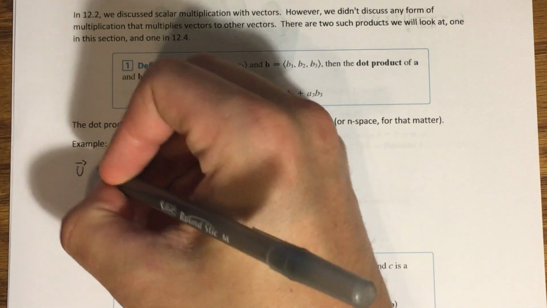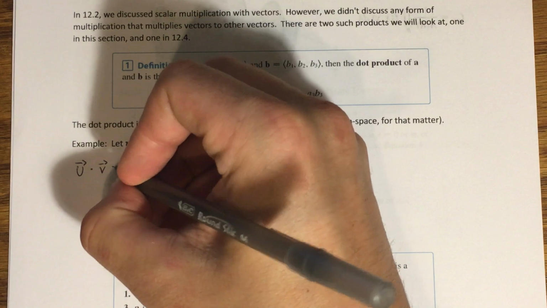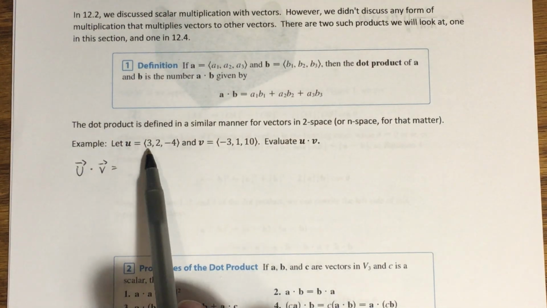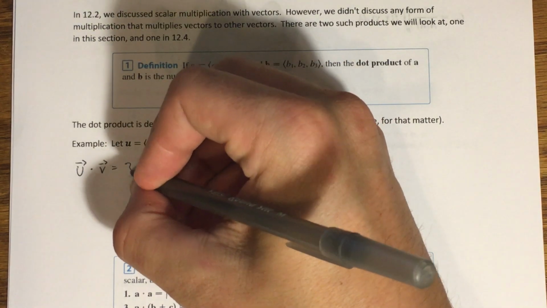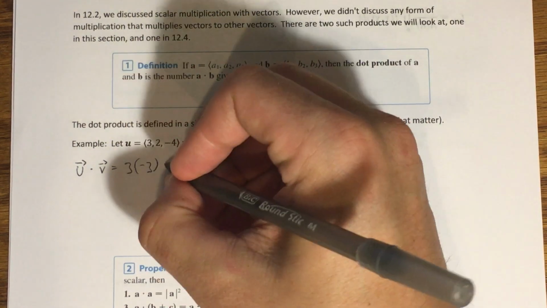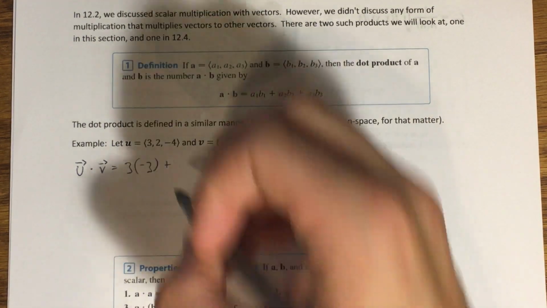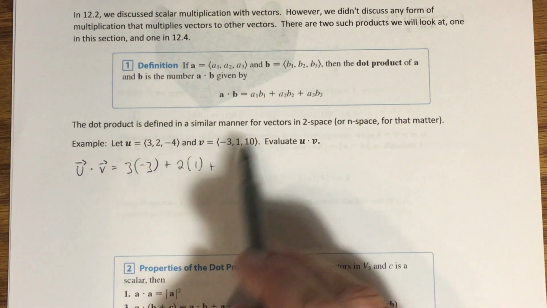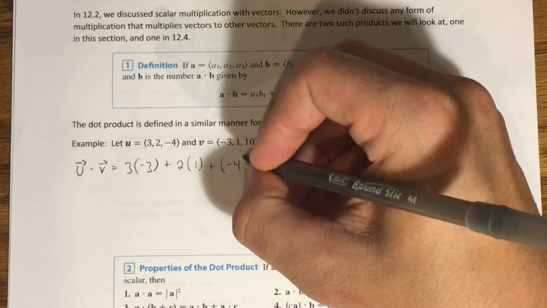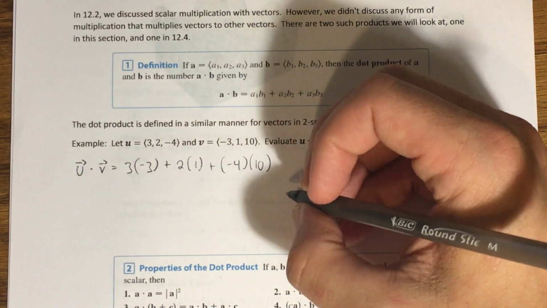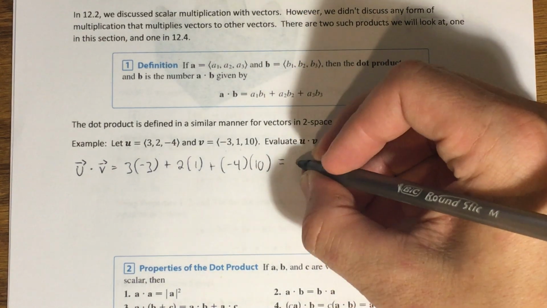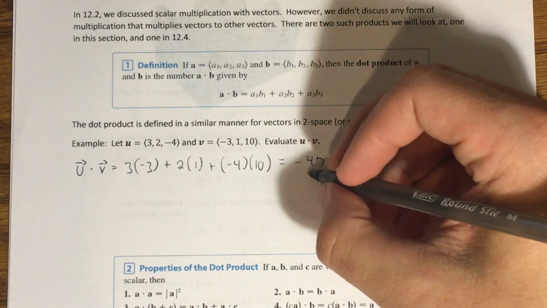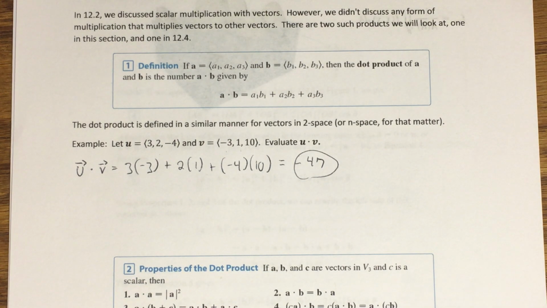Here, we're given two vectors, u and v, and the dot product will multiply their first components, so 3 times negative 3, plus the product of their second components, 2 times 1, plus the product of their third components, negative 4 times 10. Okay? And this works out to negative 47. So again, you see that the dot product of these two vectors did not turn out to be a vector. It turned out to be a real number.